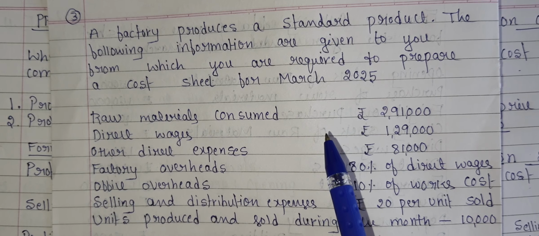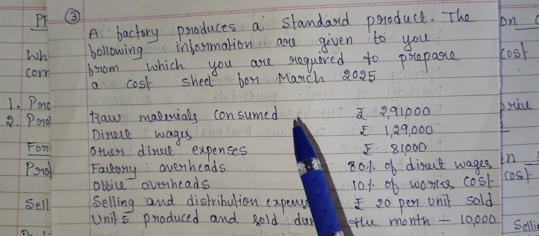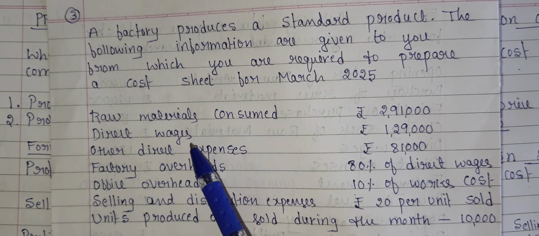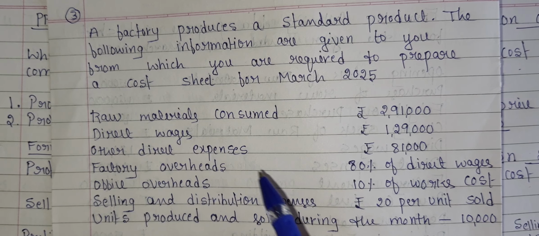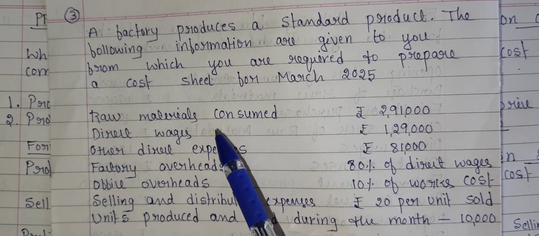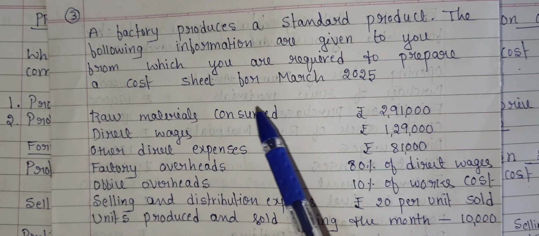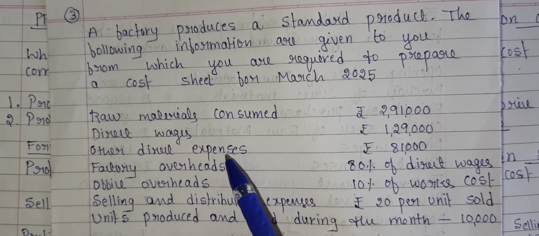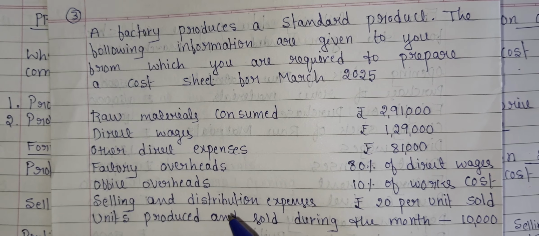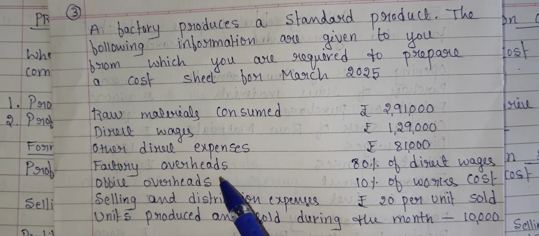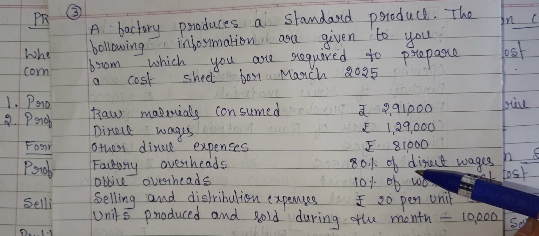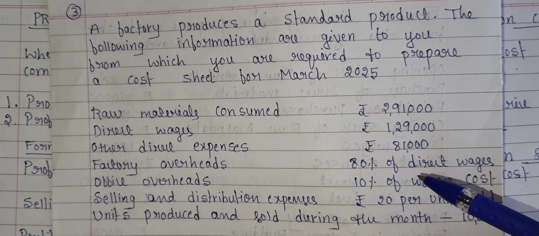Here directly they have given the details about the direct materials, that is raw materials consumed. Second one is direct wages and other direct expenses. We have to add these three costs, that is raw materials consumed, direct wages and other direct expenses. Then we will get prime cost. Clear? Second one, factory overheads, that is 80% of direct wages. Then we will get works cost or factory cost.